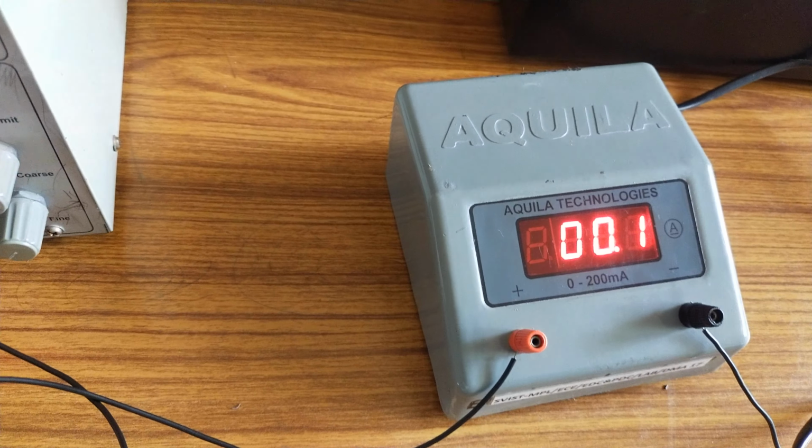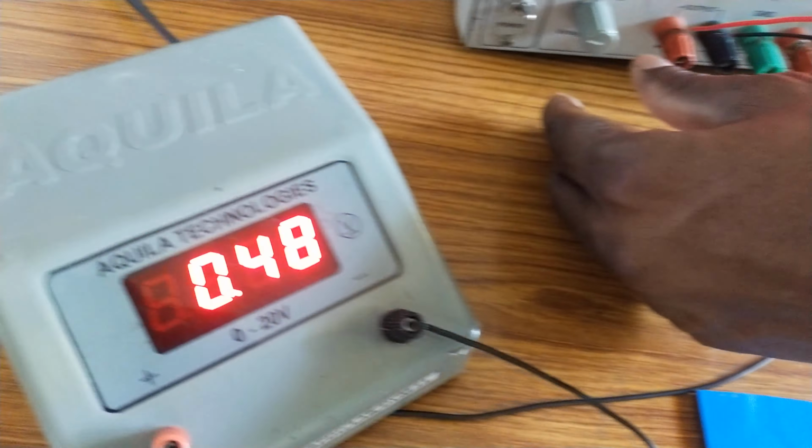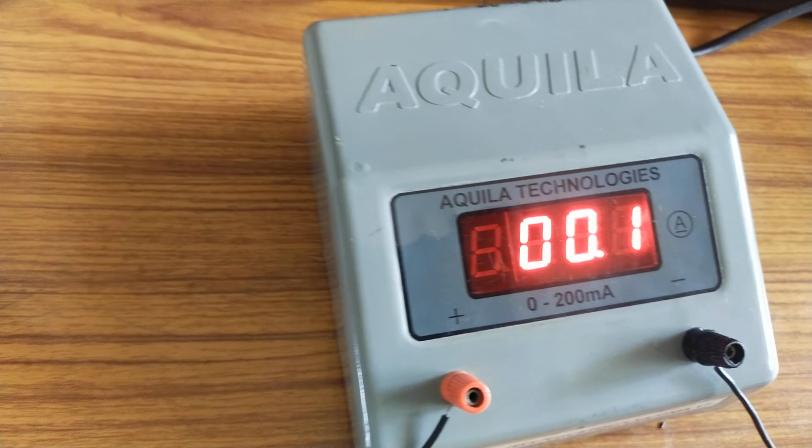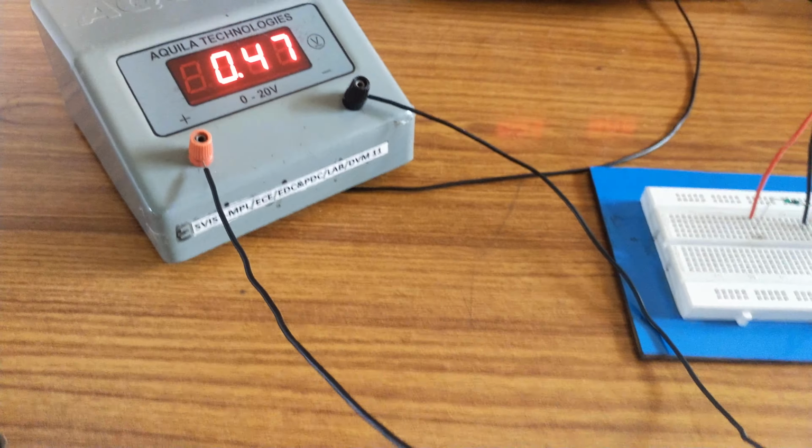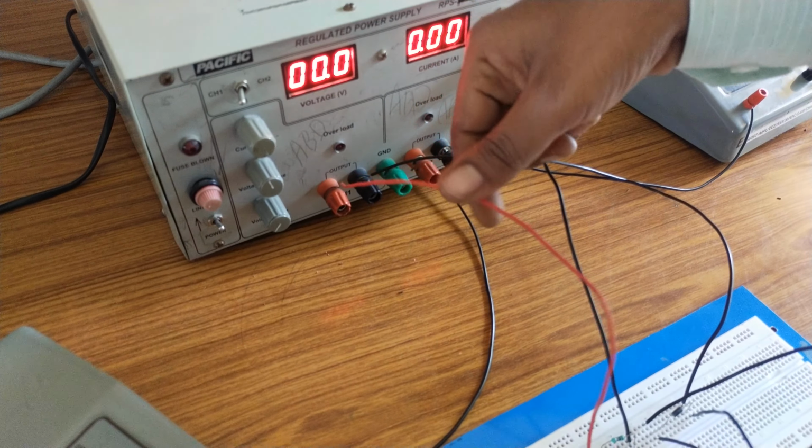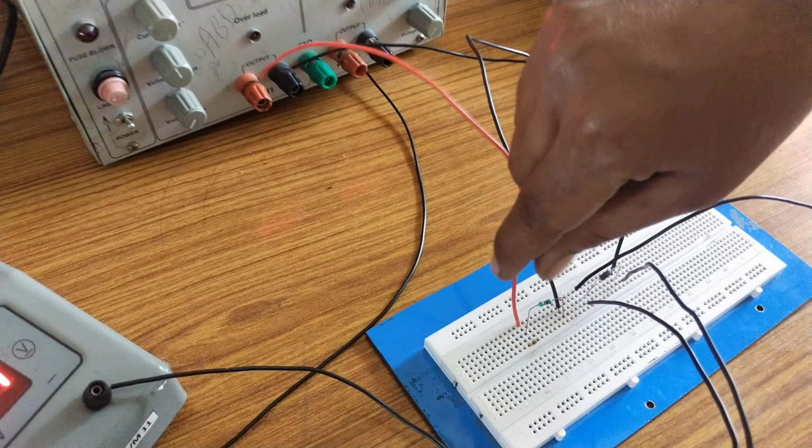The ammeter shows 0.1 current, in milliamps. The ammeter is in milliamps. Now the RPS positive terminal is connected to the resistor.